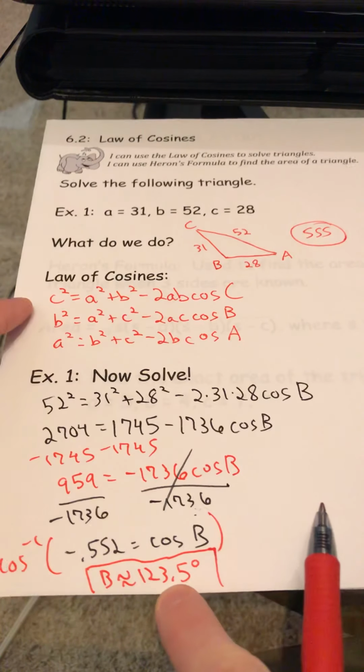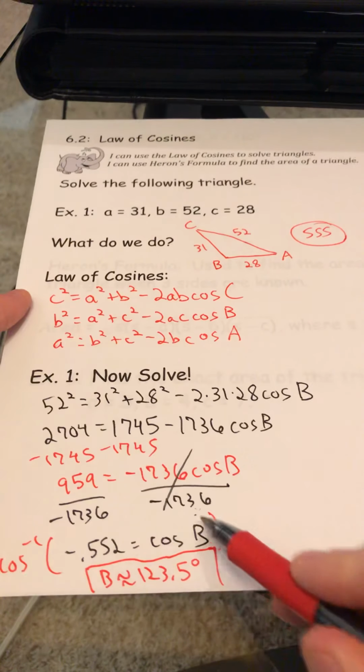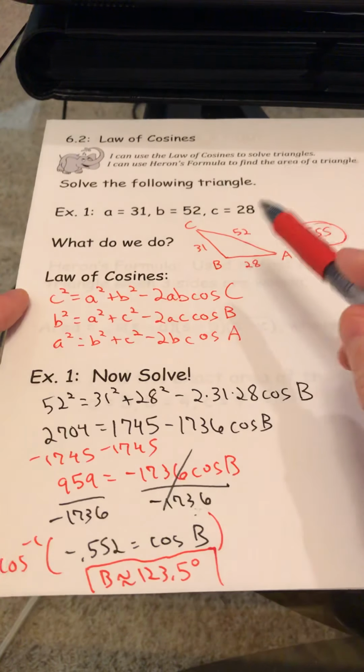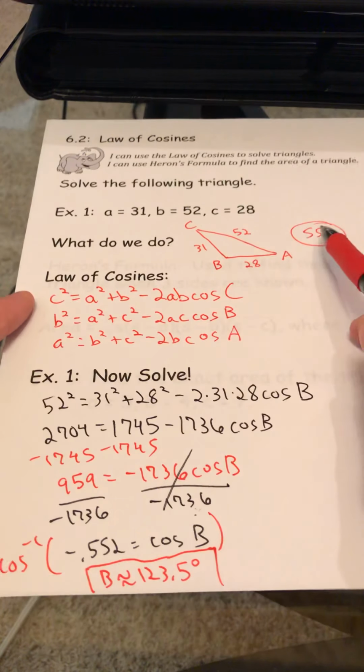So if I were to take this answer and subtract it from 360, I end up with like 236 degrees, which there's no way that answer can be within a triangle. So that's the reason: always find the largest angle first in a side-side-side situation.